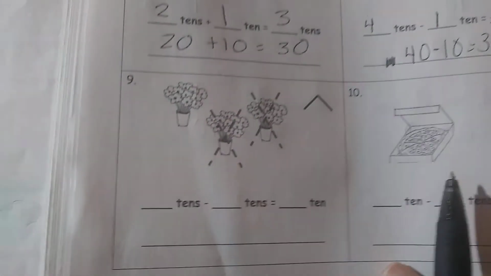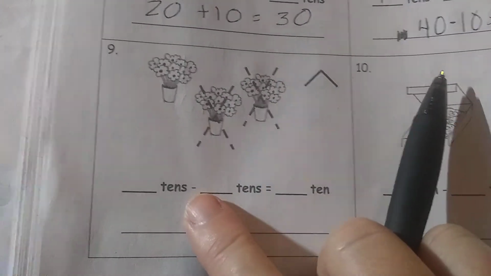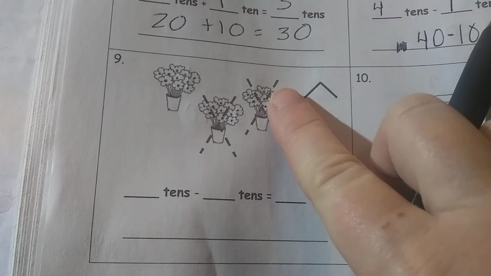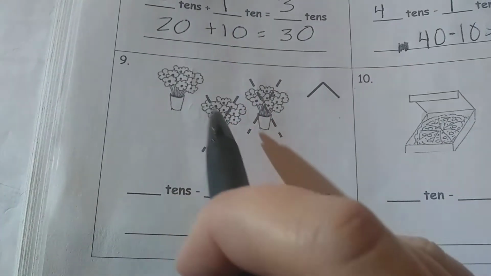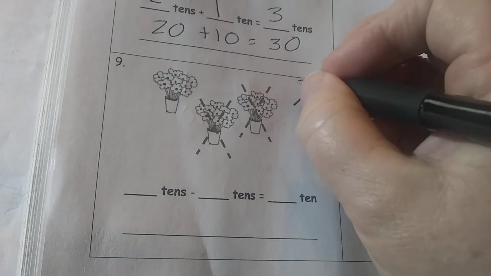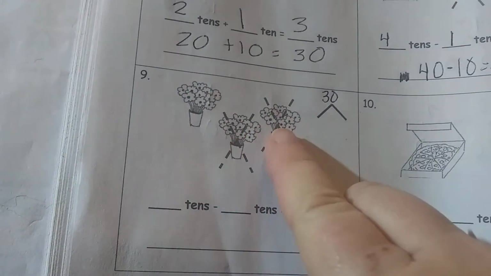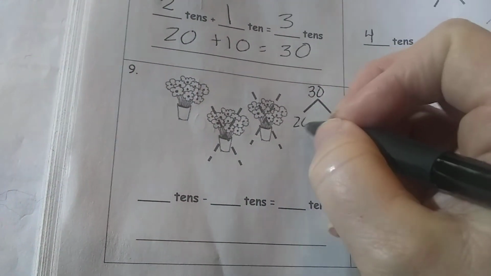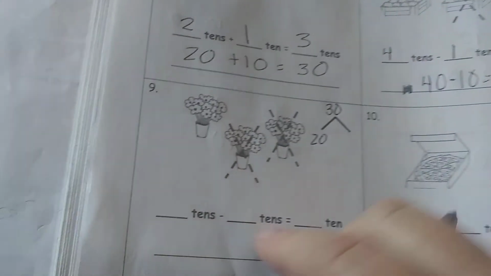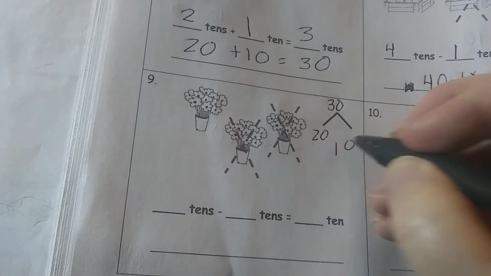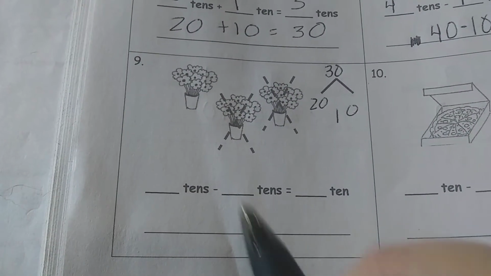On this video, we probably have time for one more, and it's subtraction again. Get the total. 10, 20, 30. What do you have? What did they cross off? They crossed off 20. What's not crossed off? So it's subtraction.